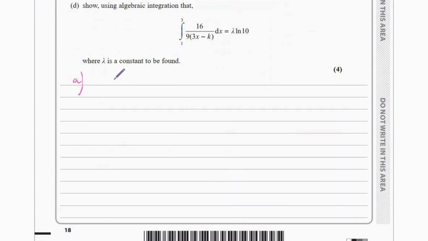Your y value equals 16 over 9 times 3x minus k. So we can rewrite this as 16 over 9 times 3x minus k to the power of negative 1. I'm bringing it into the numerator so the power of the bracket becomes negative.